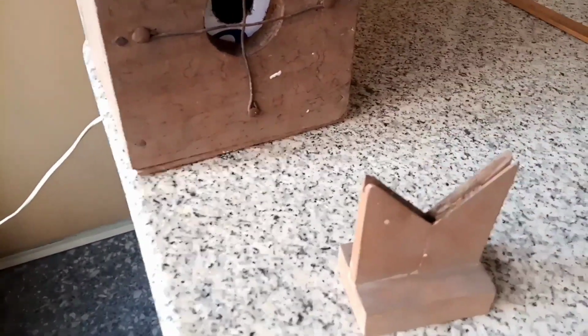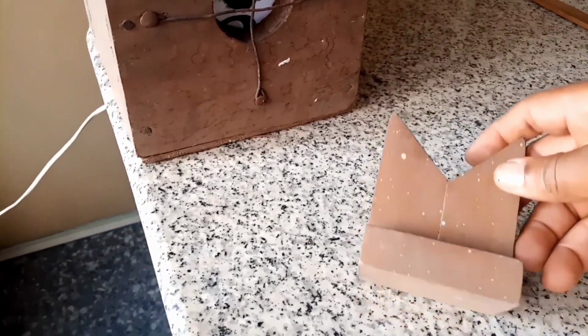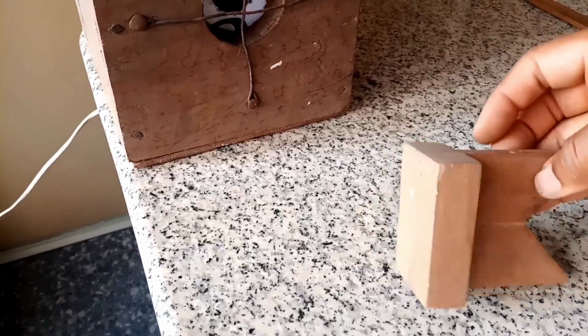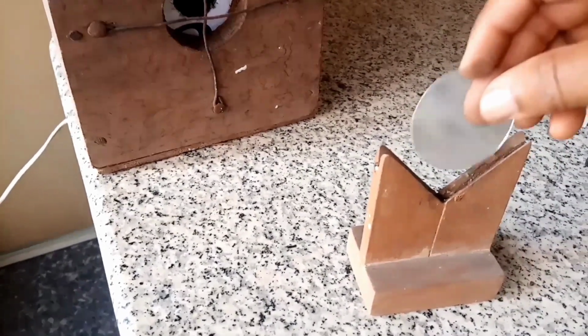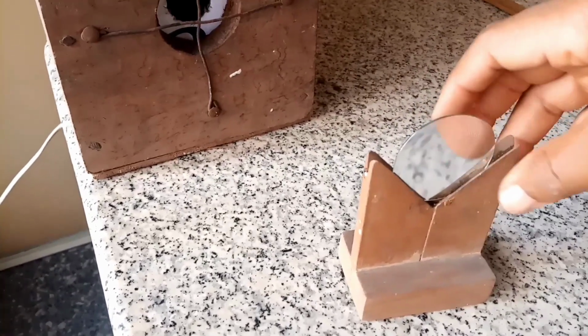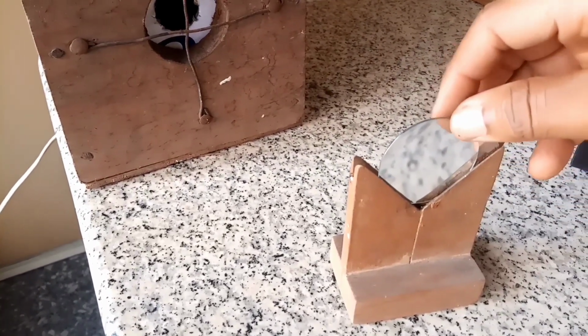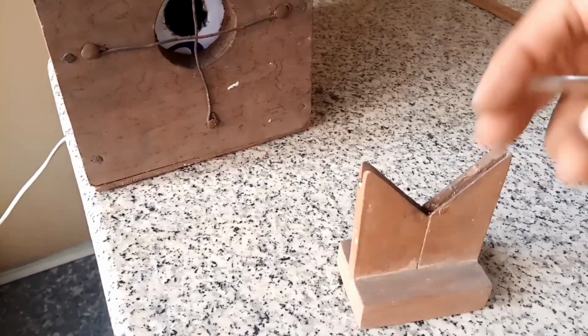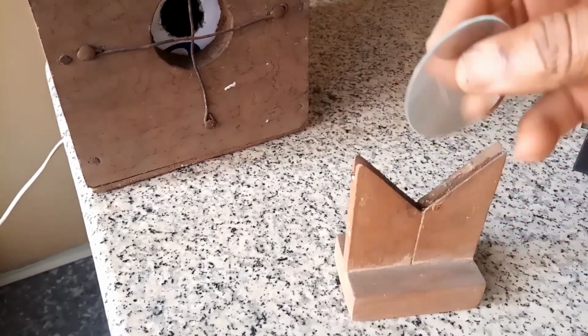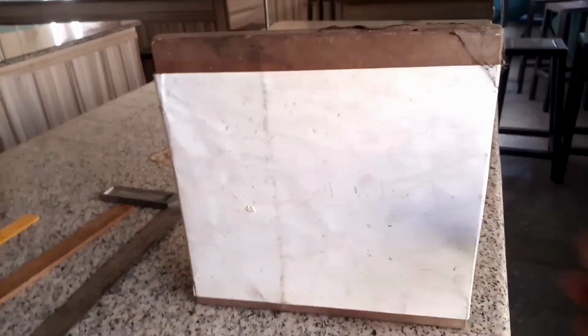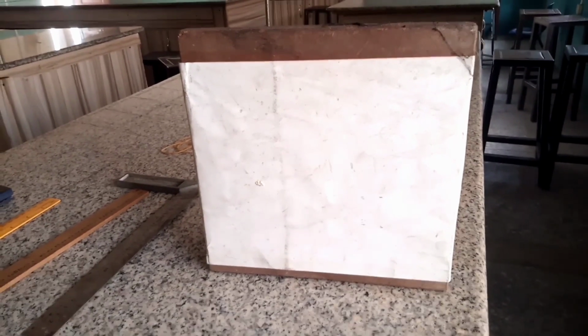And also we have another kind of lens holder, another design. It also has an opening, a little groove where you can place your lens, as you are seeing it there. And this is the lens; you need to know the focal length of every lens. Then this one is the screen.